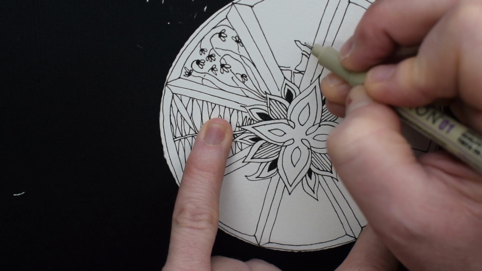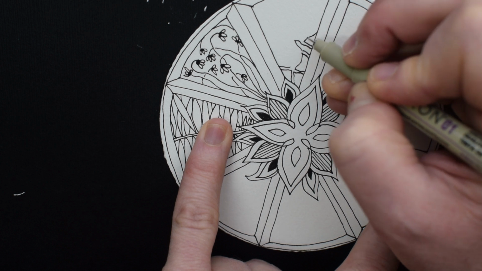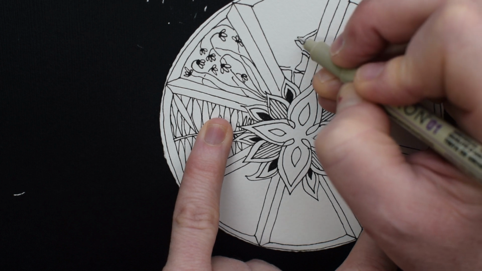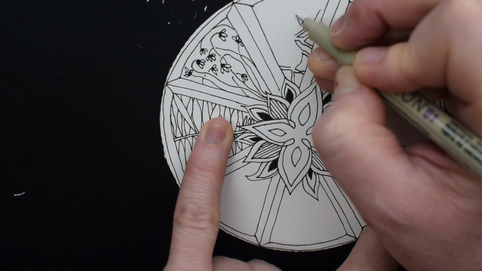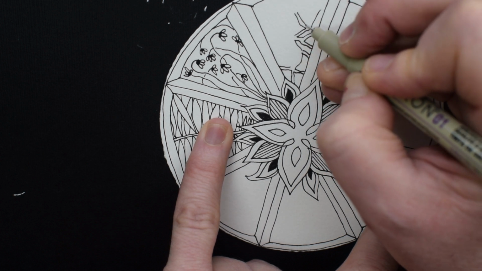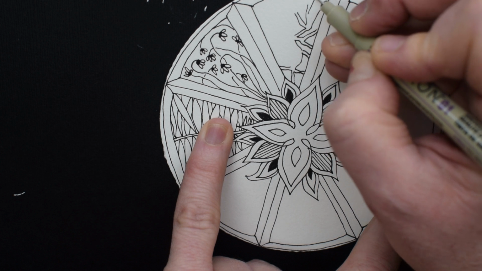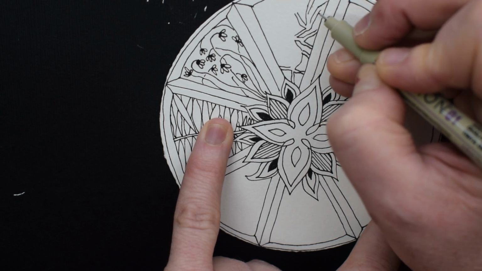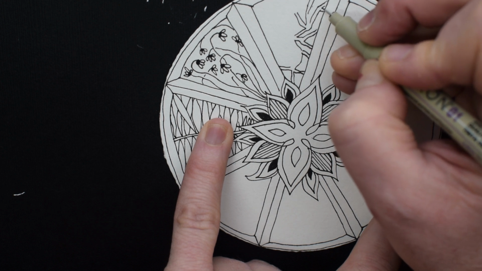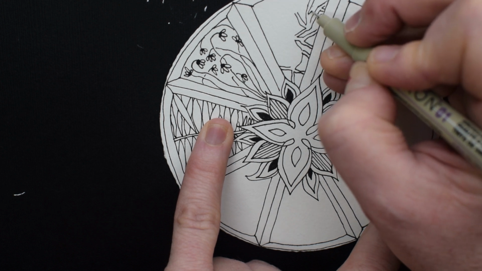More branch off. And this branch goes two ways. This is kind of dangerous to do because, you know, I end up running into myself or not making the right branches go the right ways or whatever. But it's still fun to kind of do it, even if I don't do it very well.